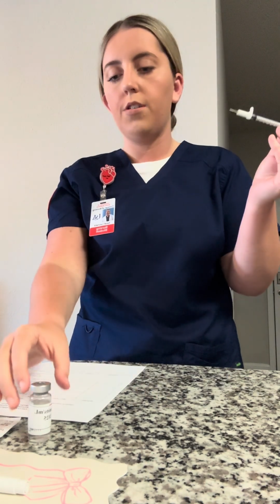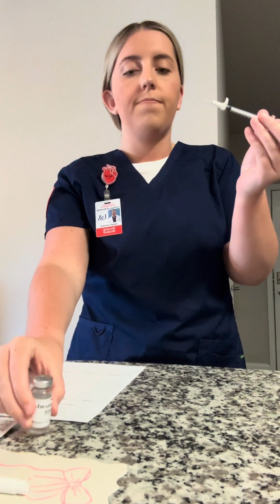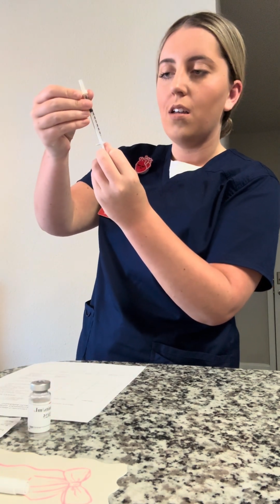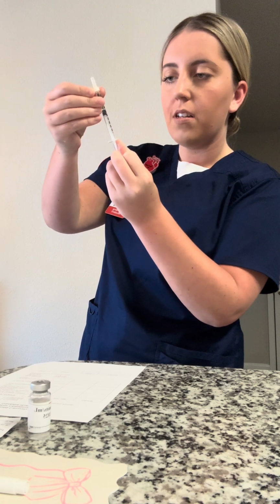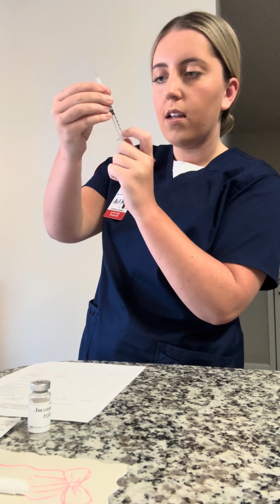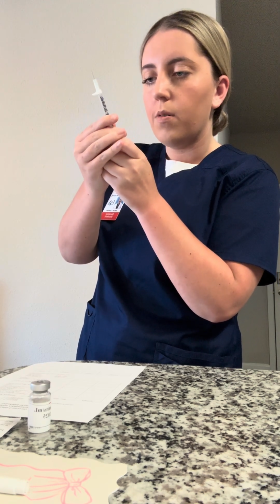And I'm going to aspirate to half a milliliter. I just have to fill this with air before I withdraw my fluid.